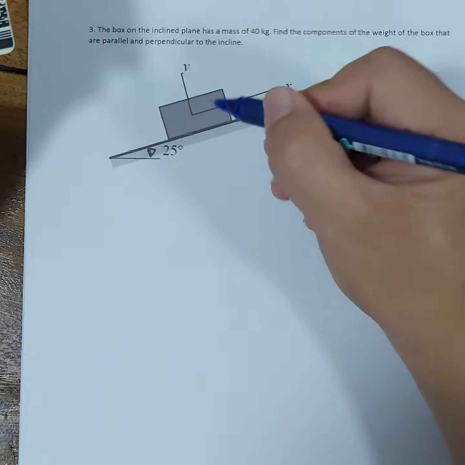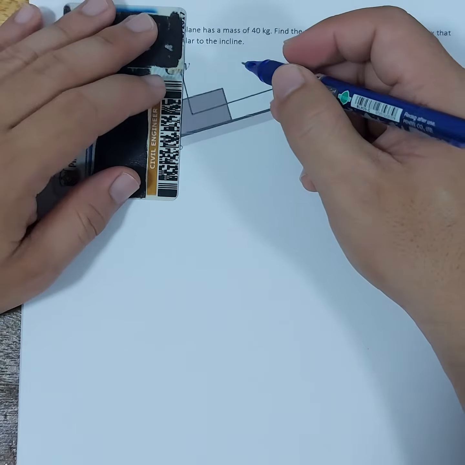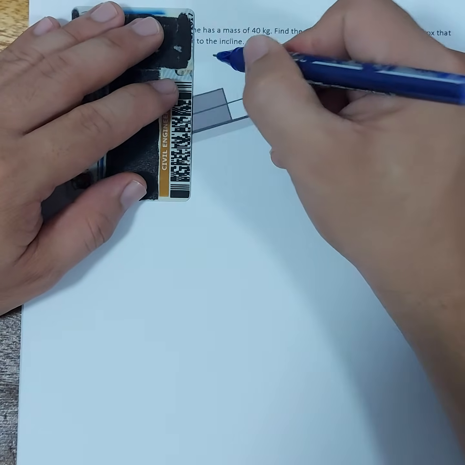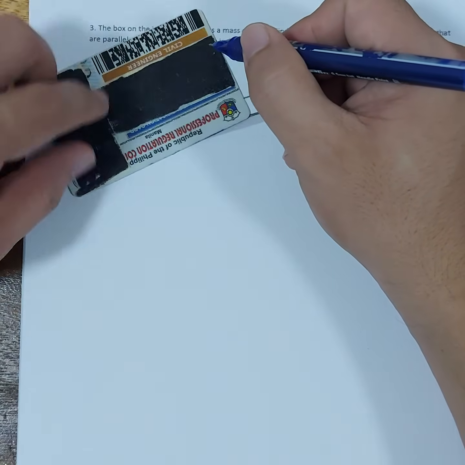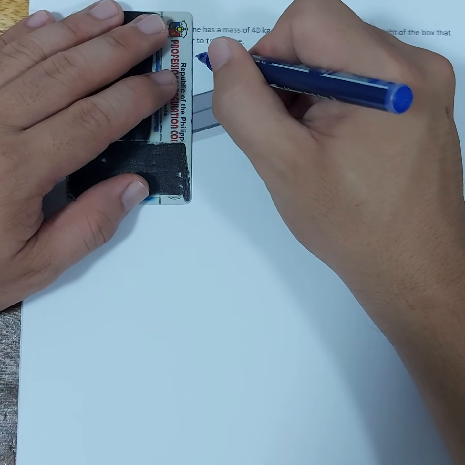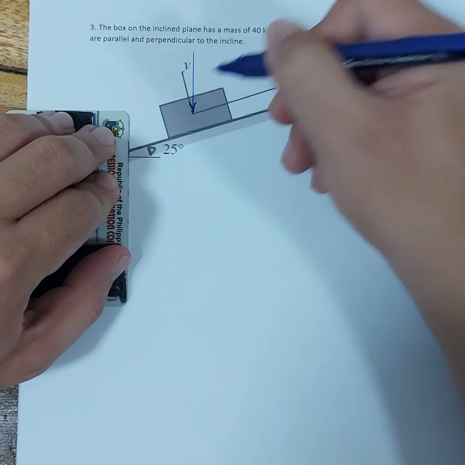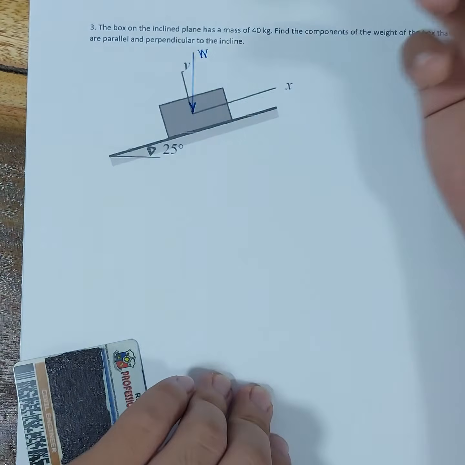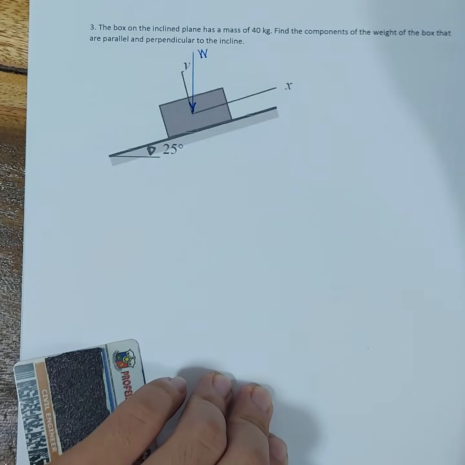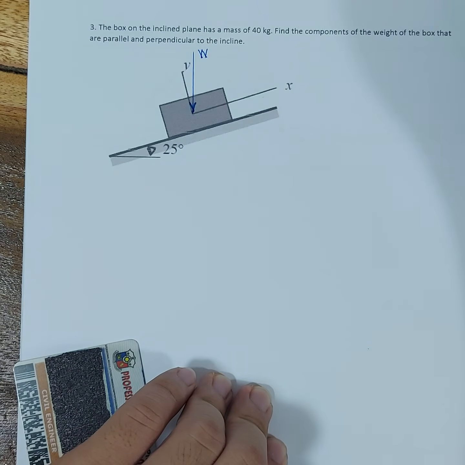So geometric center natin is dito. So nandyan yung ating weight. So weight is always projected downwards. Okay, downwards yung weight. Ayan. So this would be the weight, okay, ng ating block.